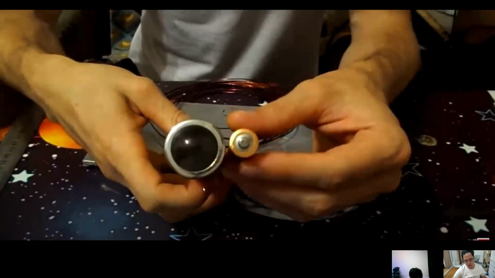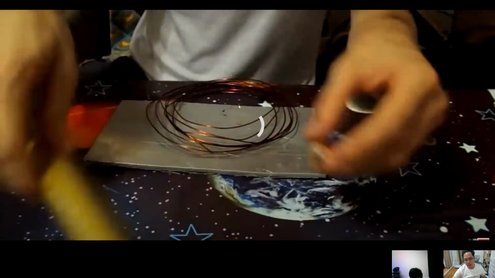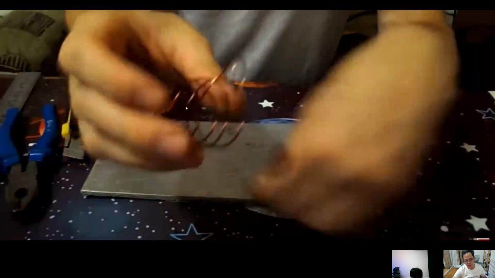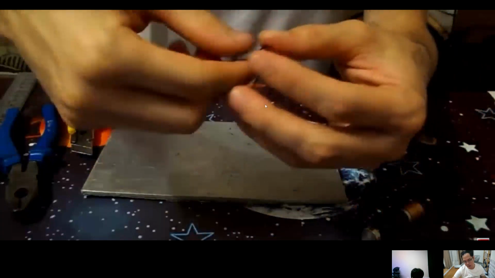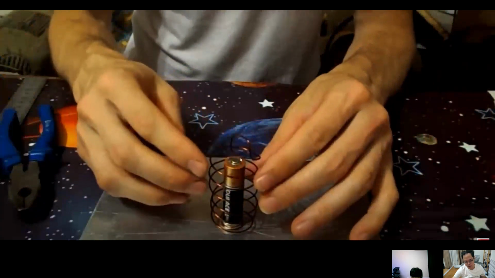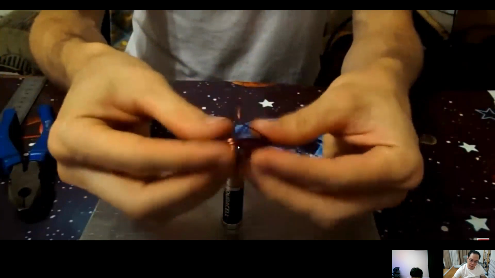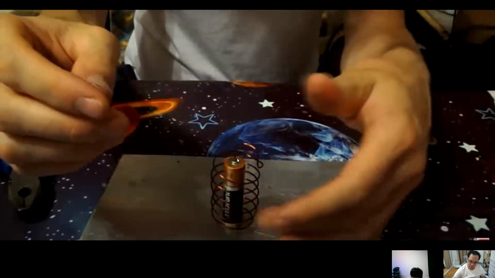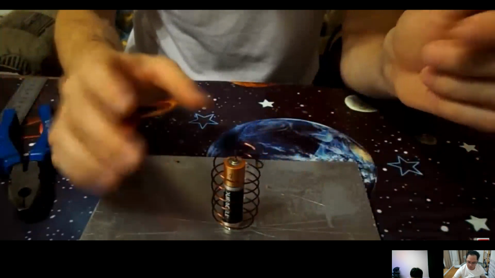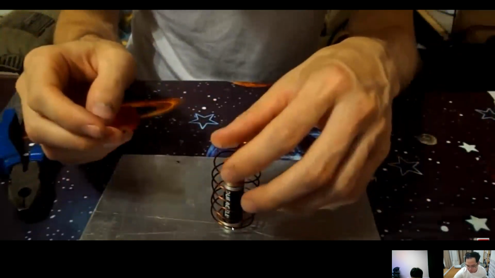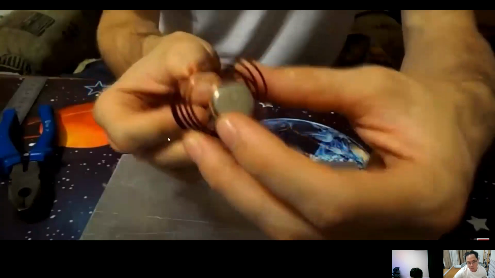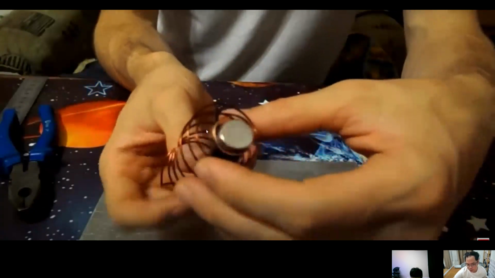Then bend the copper wire into a certain form like this, like a rope, a tunnel, and then put this coil so that the top end will contact the battery, and the bottom end will also be in contact with the magnet, so that the current can run in from one end of the battery to the other end.